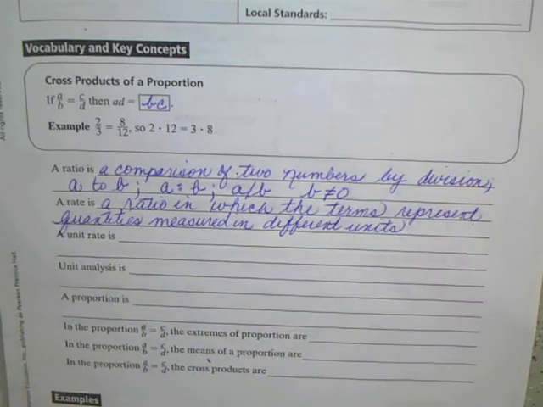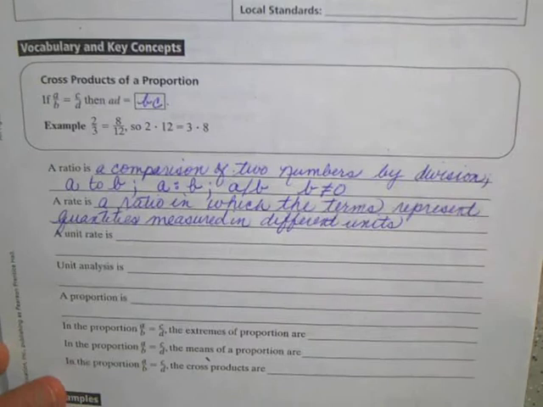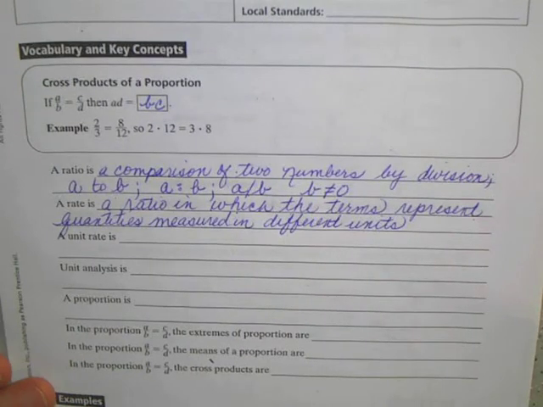Like miles per hour or words per minute or something like that.